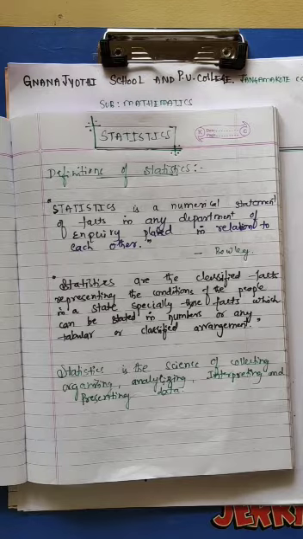So the word statistics has different meanings in different contexts. Let us observe the following sentences. May I have the latest copy of Educational Statistics of India? I like to study statistics because it is useful in day-to-day life. In the first sentence, statistics is used in the plural sense, meaning numerical data.